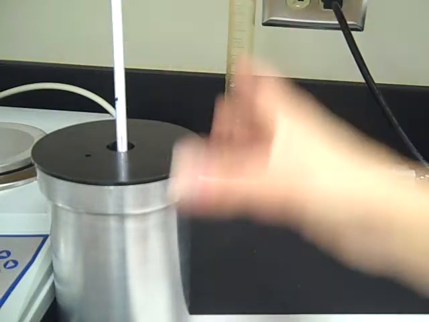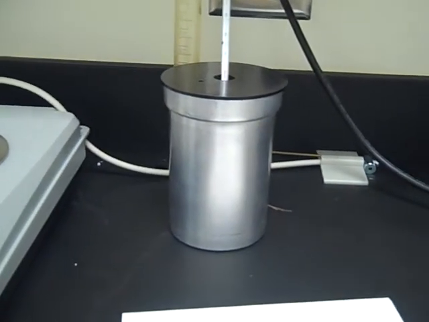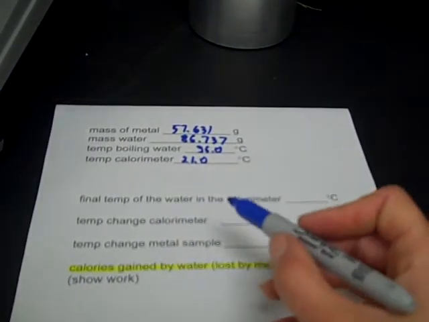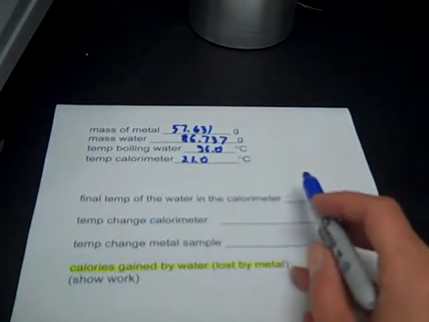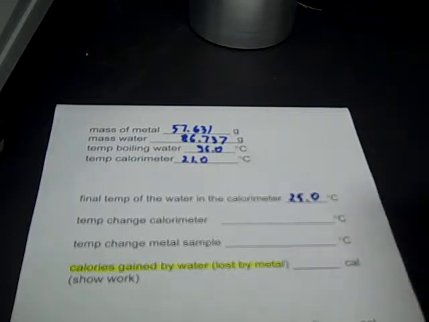Okay, the temperature of the water and the metal in the calorimeter reached 25 degrees Celsius. So, the final temperature of the water in the calorimeter after we added the metal is 25.0 degrees Celsius.